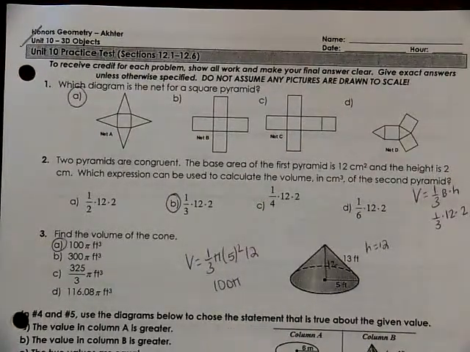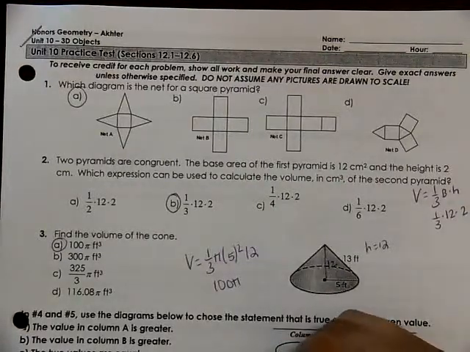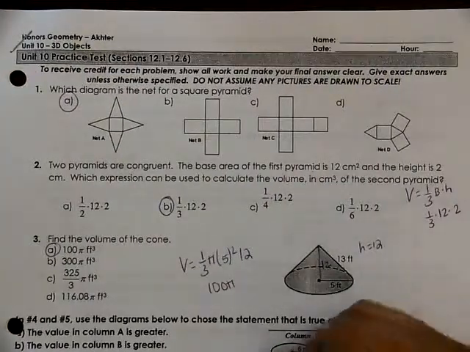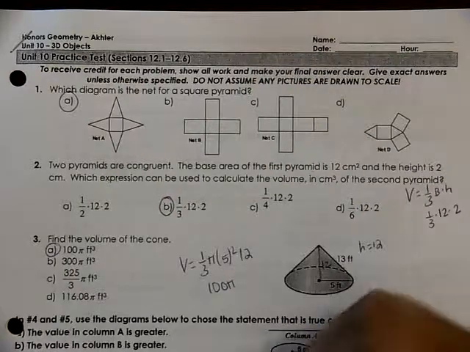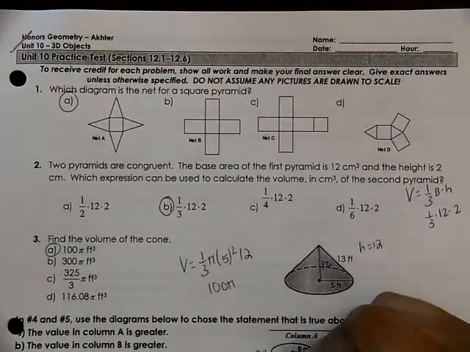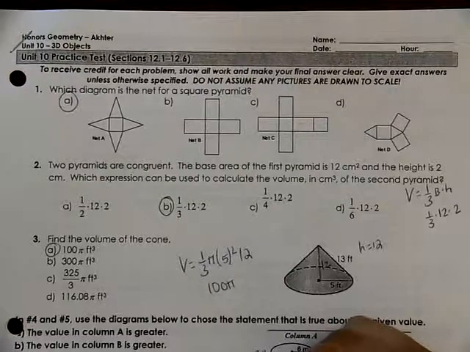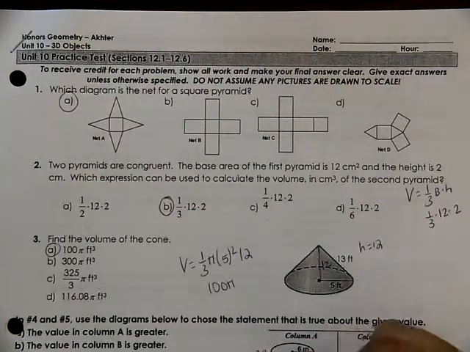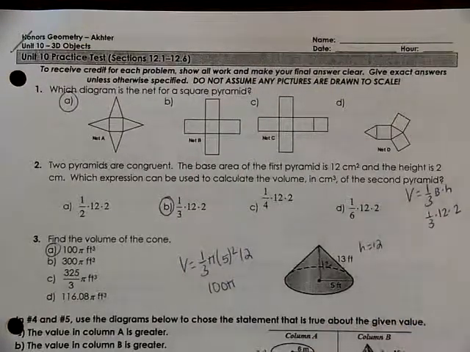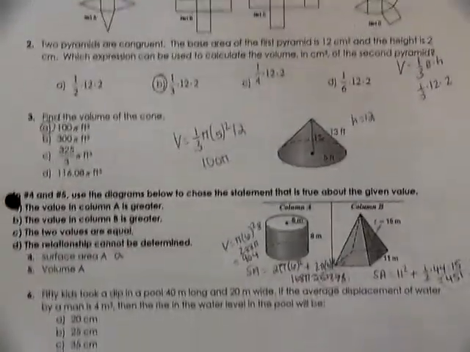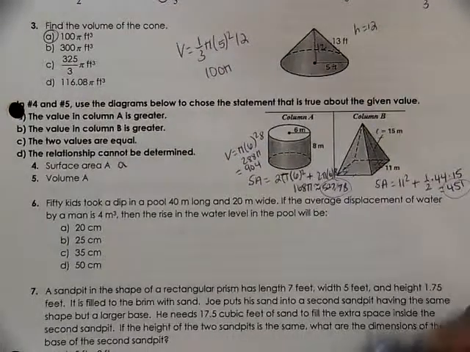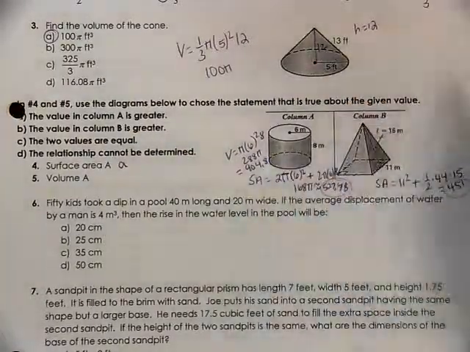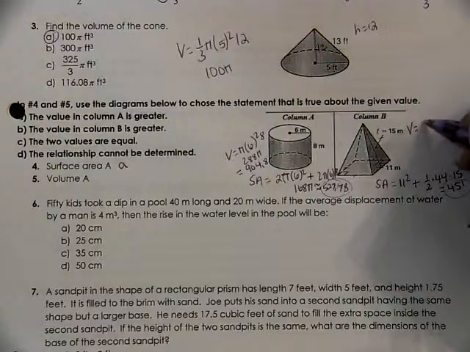For number 5, you look at the volumes now. The volume formula of a cylinder is pi r squared h. So pi times 6 squared times 8 would be 288 pi, or if you want a simplified answer, 904.8. And then for the volume of the pyramid, it's 1/3 area of base times height.